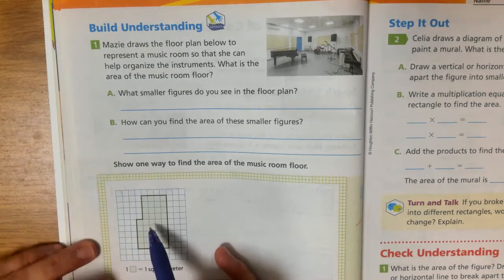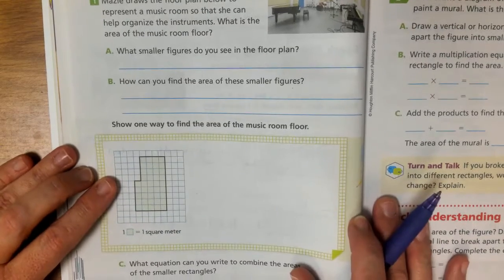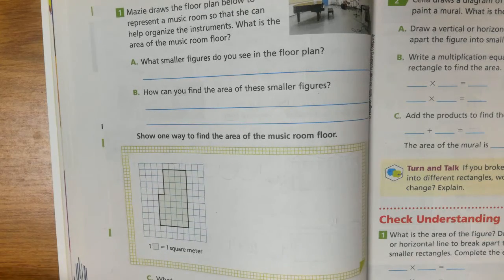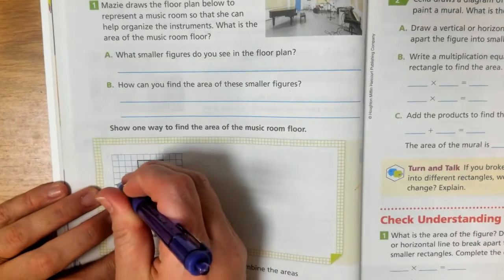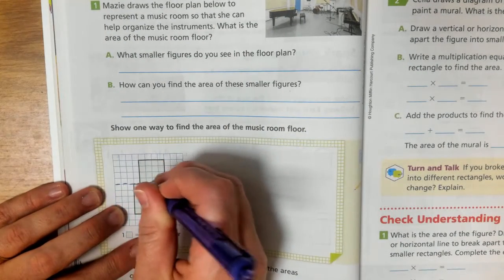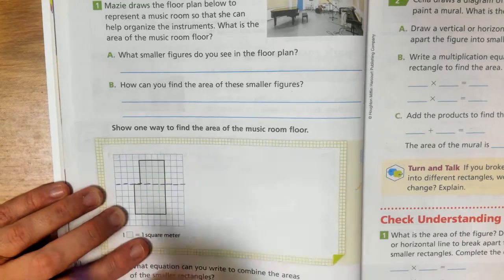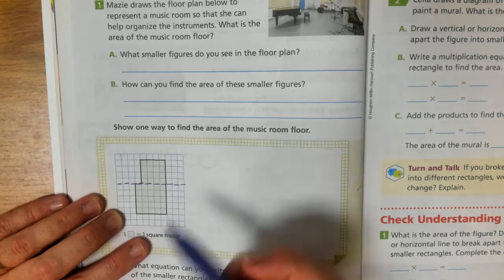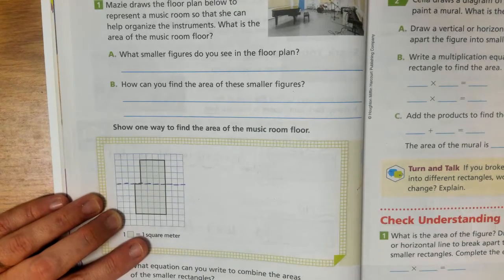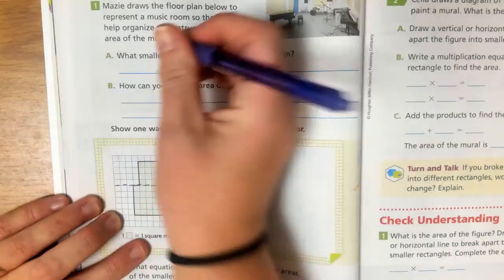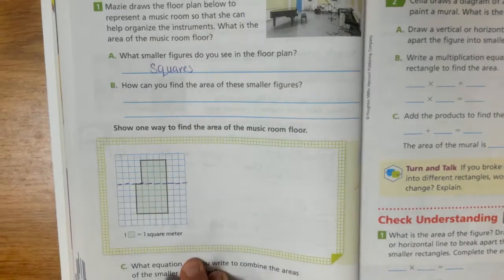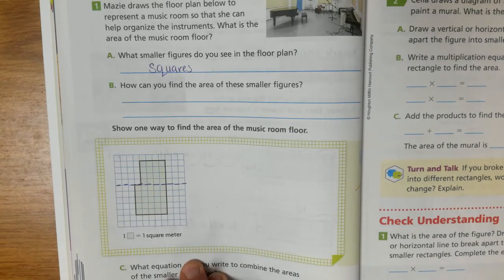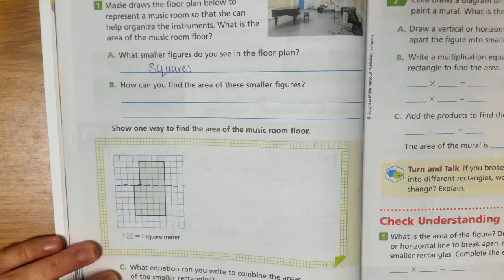Well, notice this floor plan is not an exact rectangle, right? It's not a perfect rectangle. So if I were to draw a dotted line right here, what do you notice? Do you see that there are two smaller squares? So we see two squares, right? We can see those shapes. So how could we find the area of the two smaller figures?